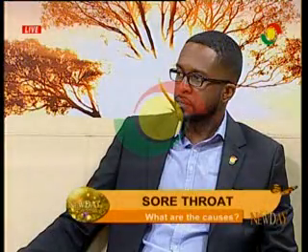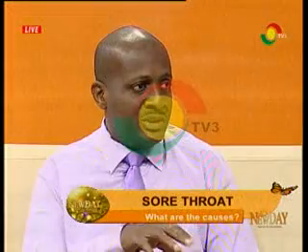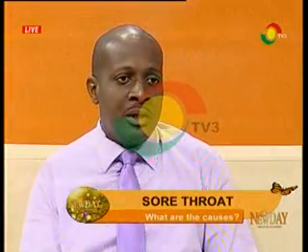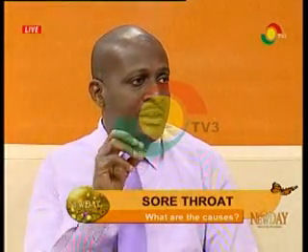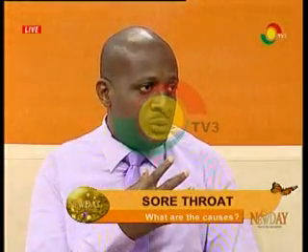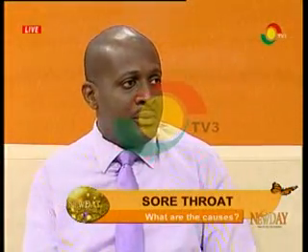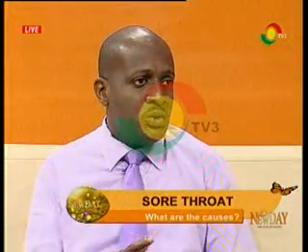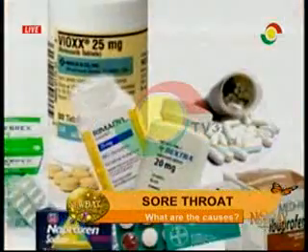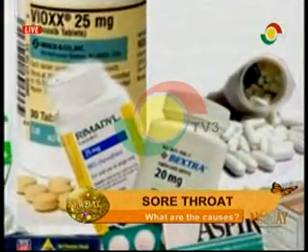But if it's a bacterial origin, like the strep or diphtheria and so on, then it becomes more severe, especially when the place becomes very red, and then there are white patches and pus on it. Then it becomes very severe, and there will be difficulty in swallowing. In that case, antibiotics may be needed to clear the underlying infection, to give relief. So it depends on the cause and the severity of the condition.